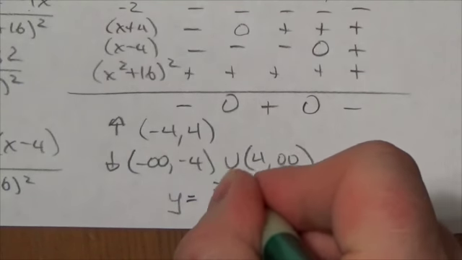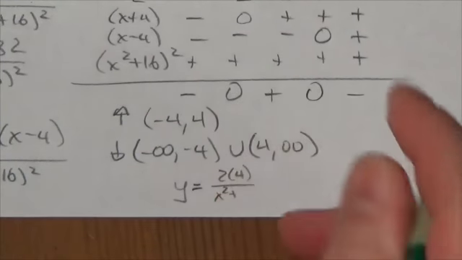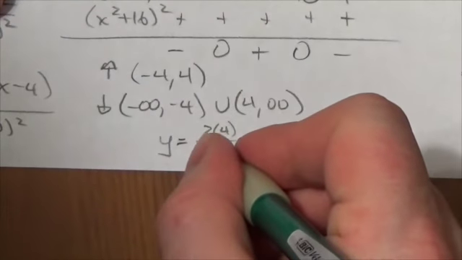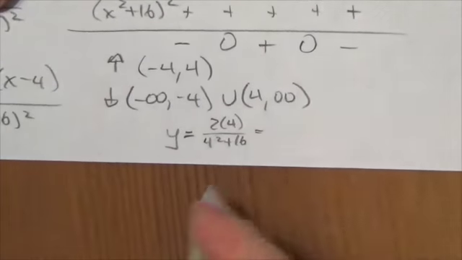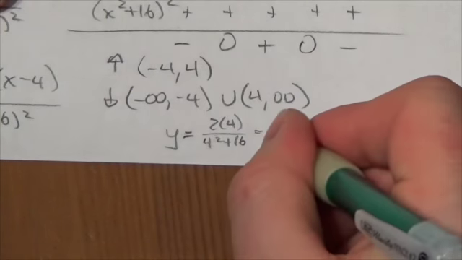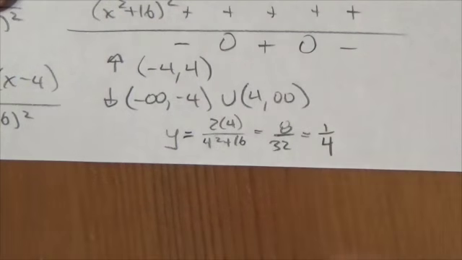at 4, and that will be x squared. So, sorry. I knew that it was 4. I don't know why I did that. So this will become here 4 squared plus 16. So this is going to become 8 over 16 plus 16 is 32. And so 8 over 32, 1/4.